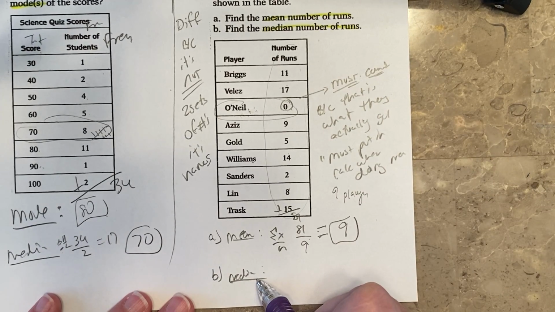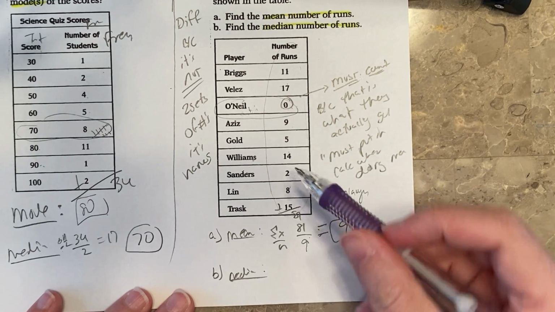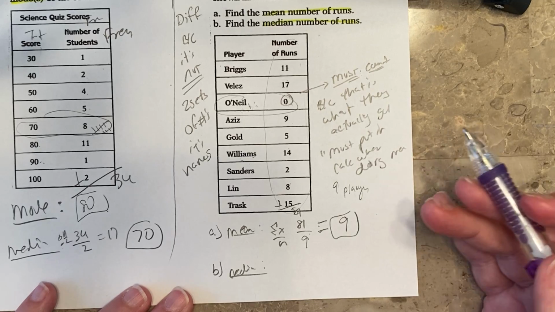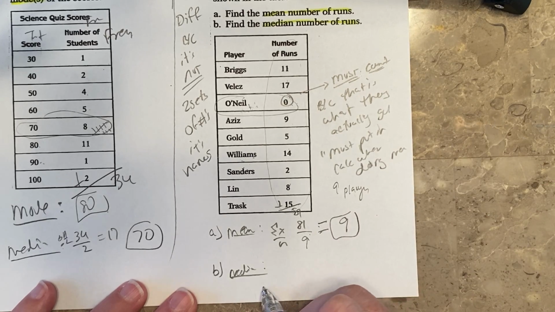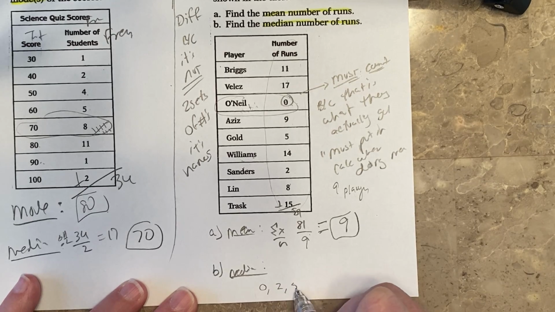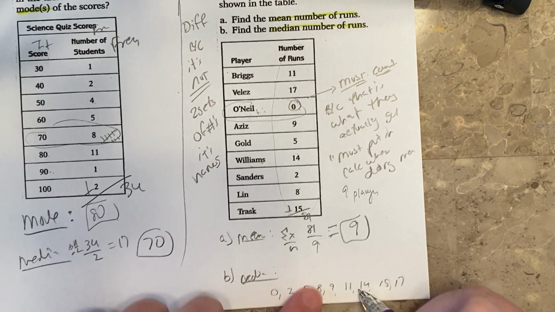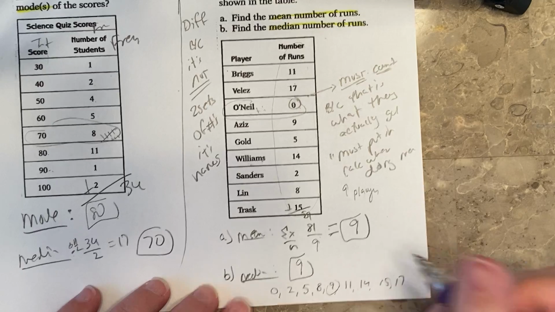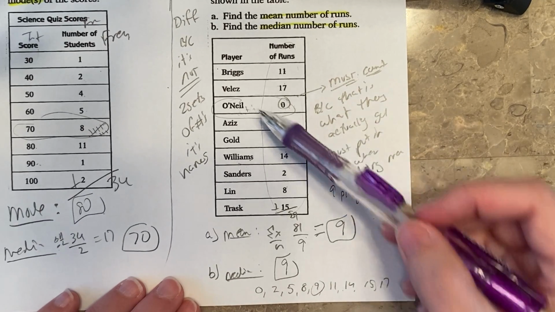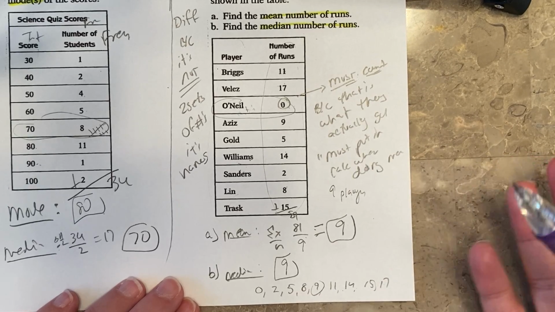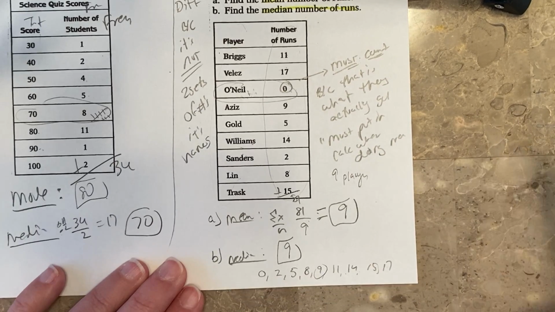And then the median, well, again, because it's names, you can't really do the trick here. You can't do the halfway thing. So you have to put these in order. So 0, numerical order, 2, 5, 8, 9, 11, 14, 15, and 17. And that's also going to be 9. So this is a good question to show, again, because this is non-numeric and because sometimes you can't rely on the calculator. Sometimes you have to know how to do things old school.